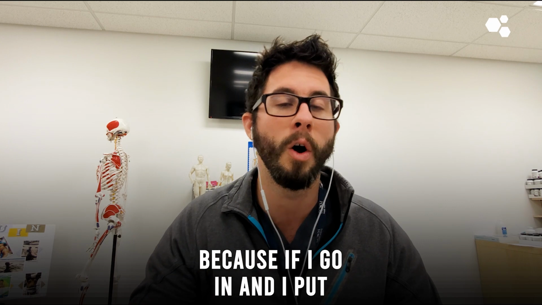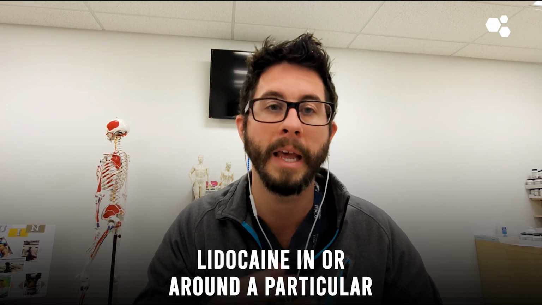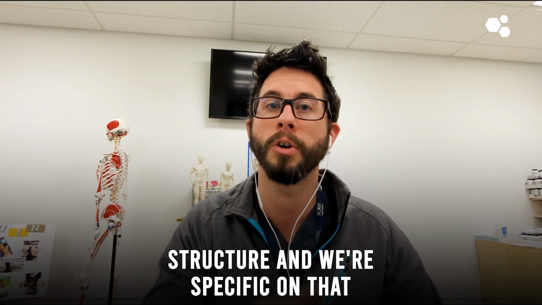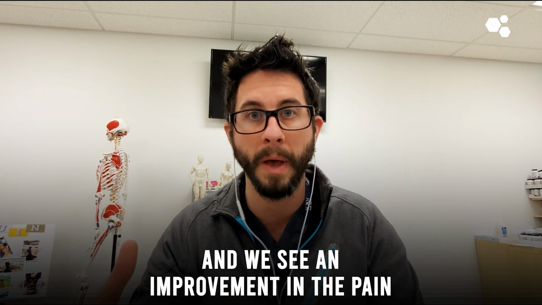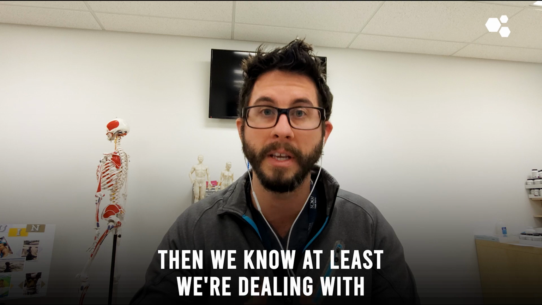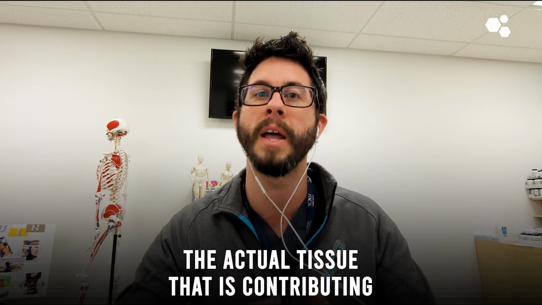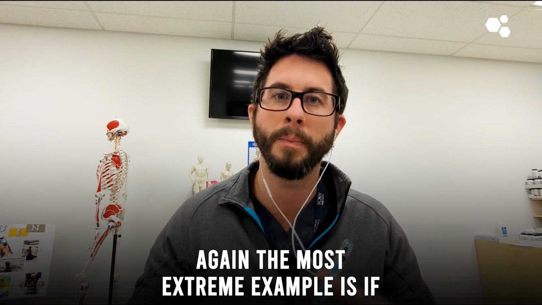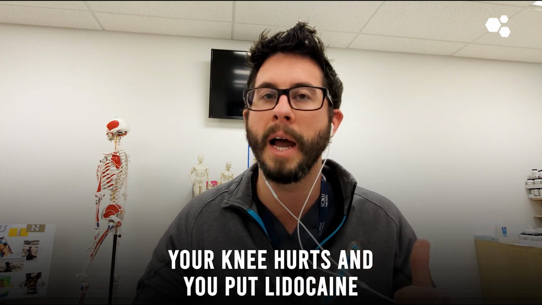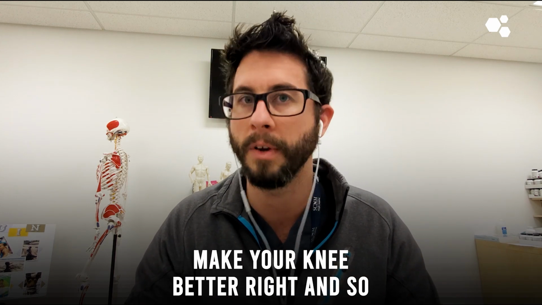Because if I put lidocaine in or around a particular structure and we're specific on that, and we see an improvement in the pain, then we know at least we're dealing with the actual tissue that is contributing to pain. Because again, the most extreme example is if your knee hurts and you put lidocaine in your shoulder, it's not going to make your knee better.